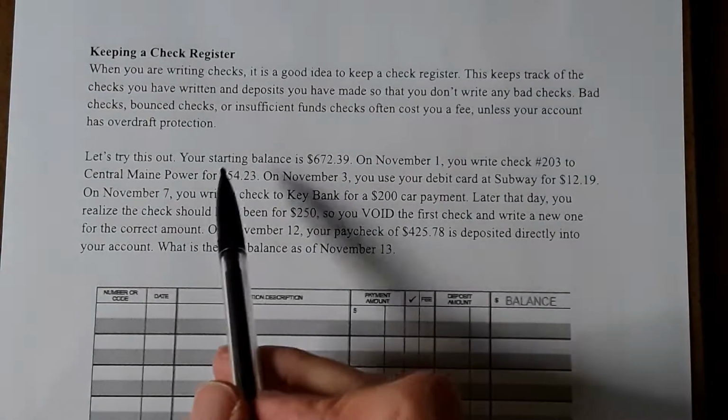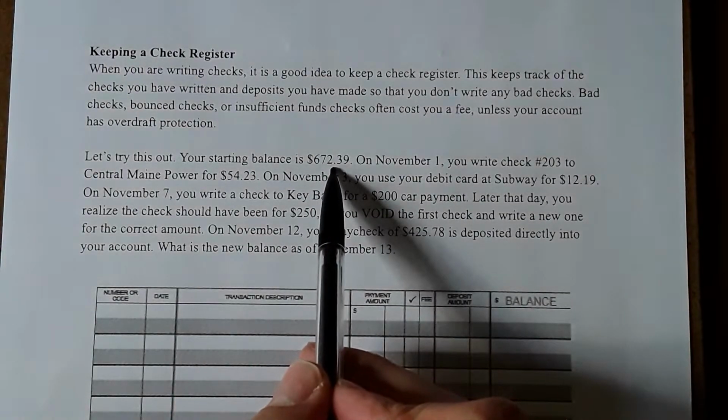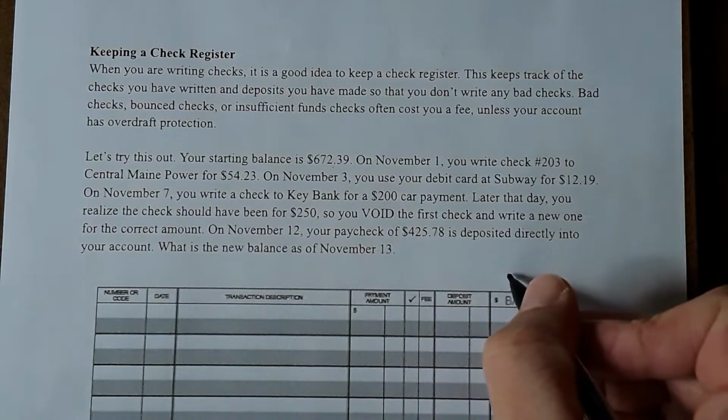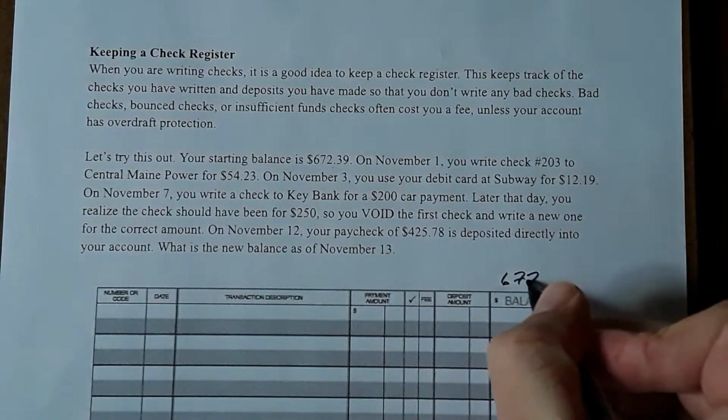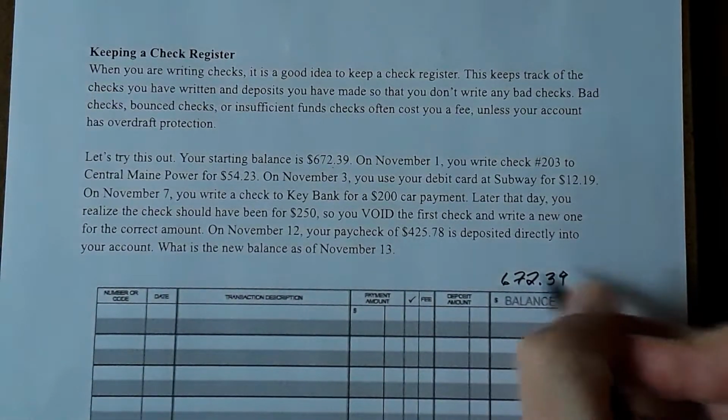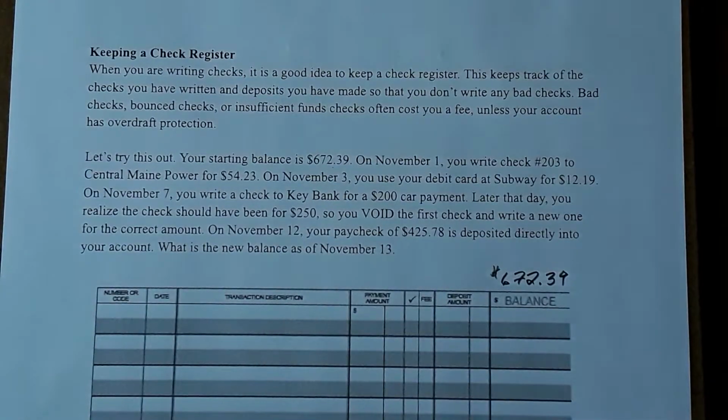For this one, we're going to say that our starting balance is $672.39. So $672.39. I'm going to put that up above here, and you'll see kind of why that is in just a minute.